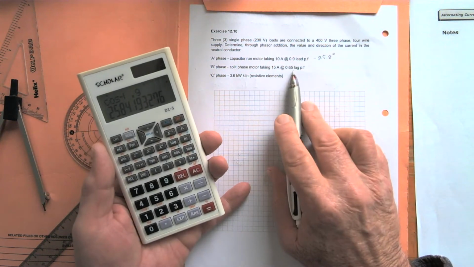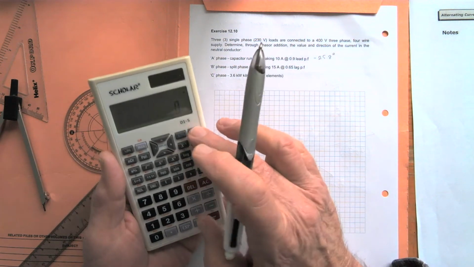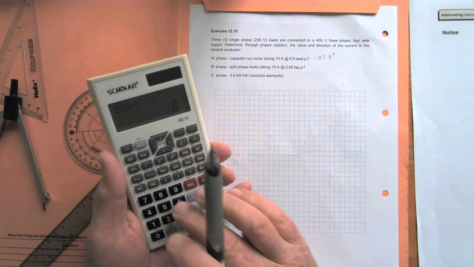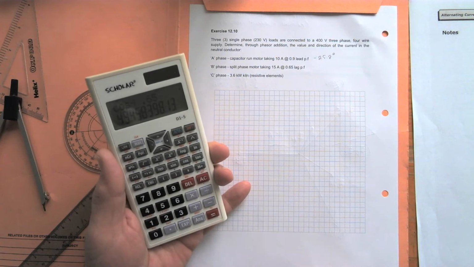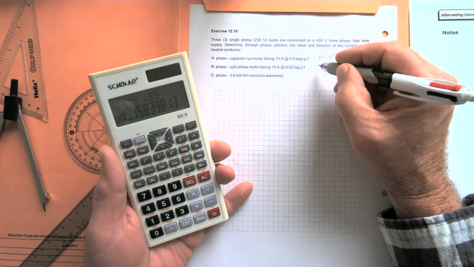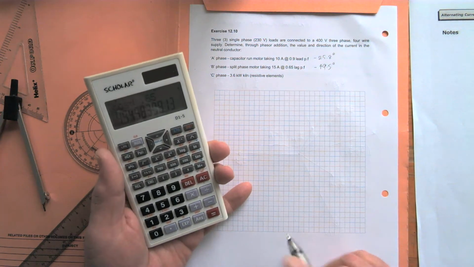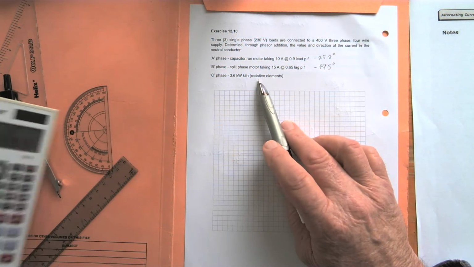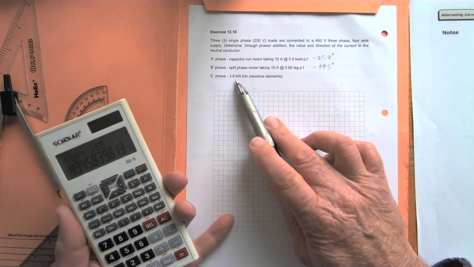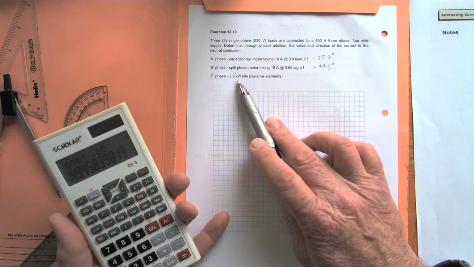The angle whose power factor is 0.65 is inverse cos 0.65, and that's 49.5 degrees. And of course we've got a purely resistive element in the C phase, a 3.6 kilowatt kiln.